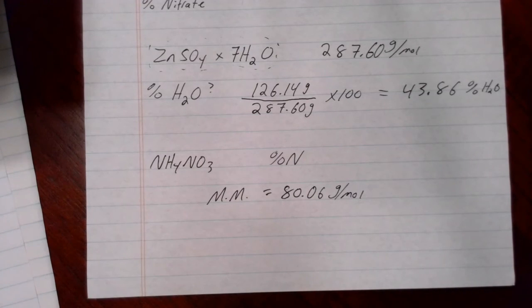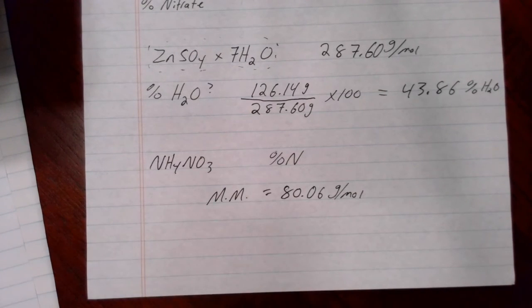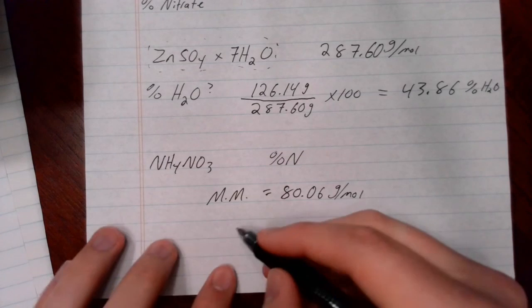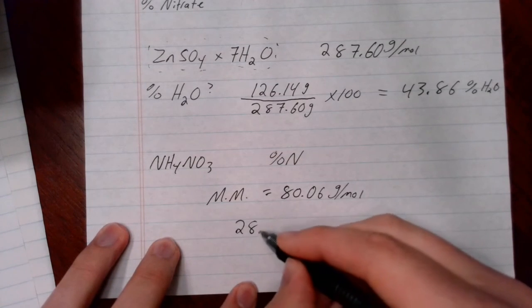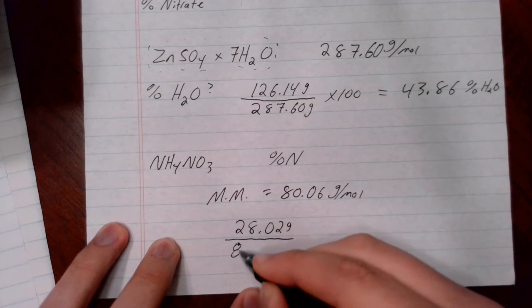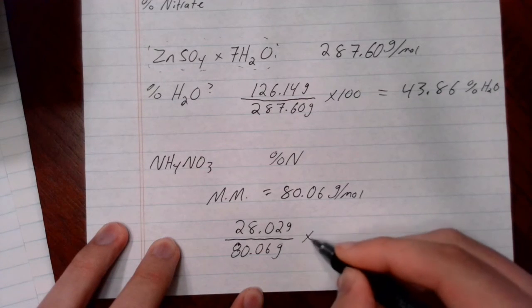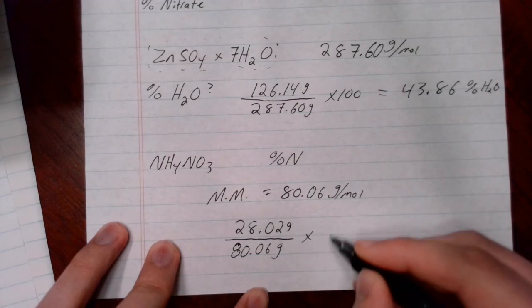Then we want to add up the total mass of nitrogen in the compound. So be careful here. There are 2 nitrogens here. Okay, so just because they aren't written together, don't forget there's actually 2 of them there. So the total mass of nitrogen is 28.02 grams divided by 80.06 grams times 100.